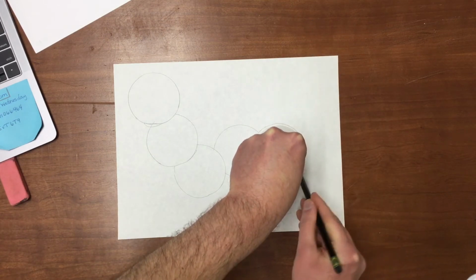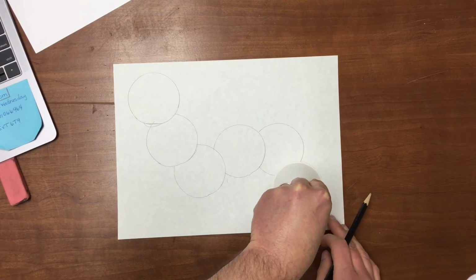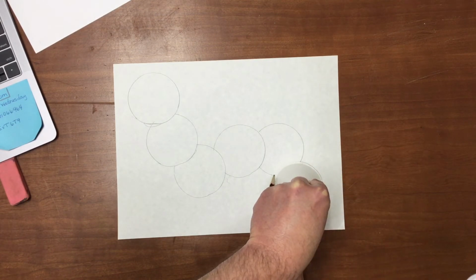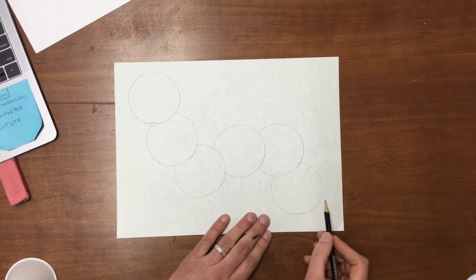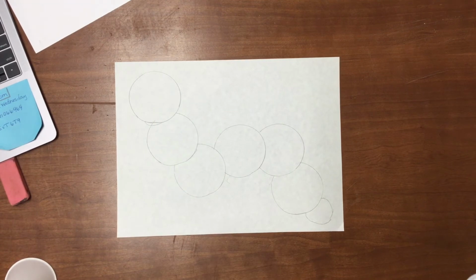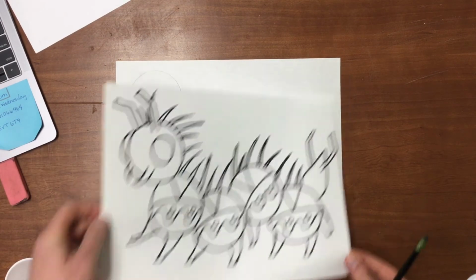You put your circles where you'd like to put them. And I'm going to end mine right here like this. Okay, so I am going to draw a small tail on the end. It's still going to be circular, okay? But it can also be pointed if you want to, just like my other example.